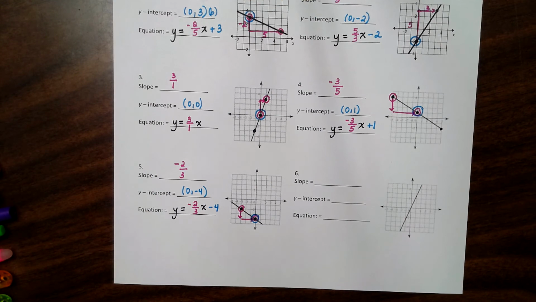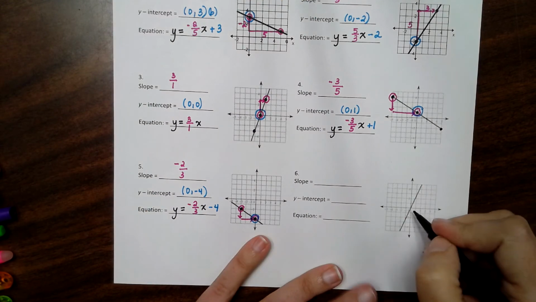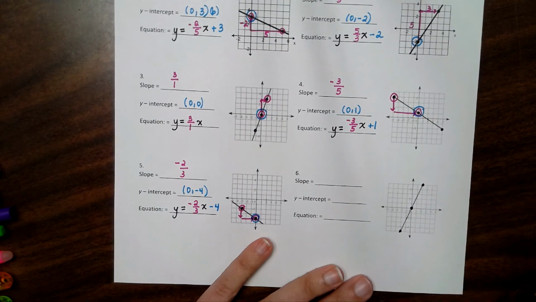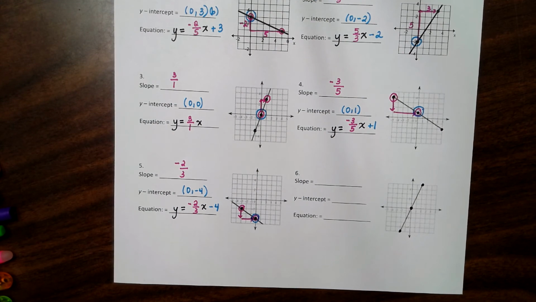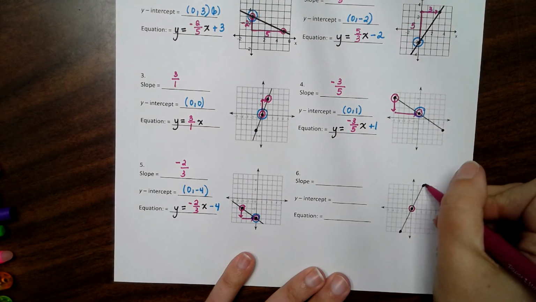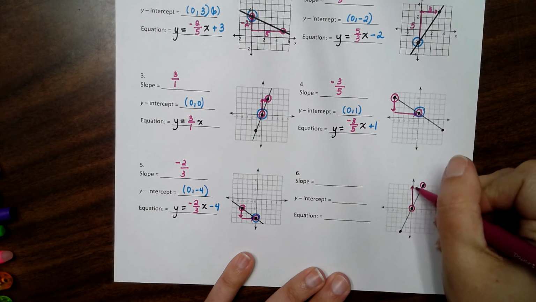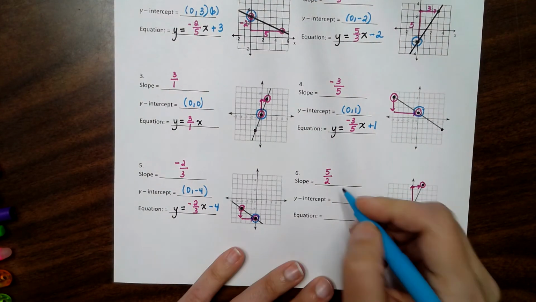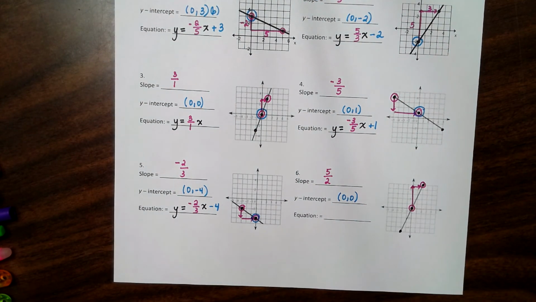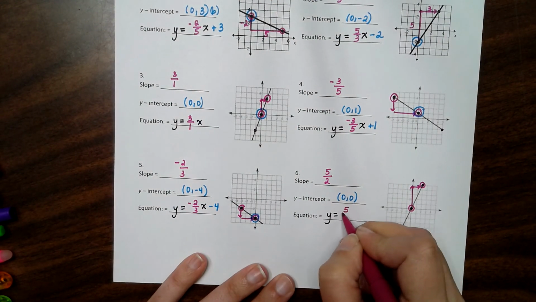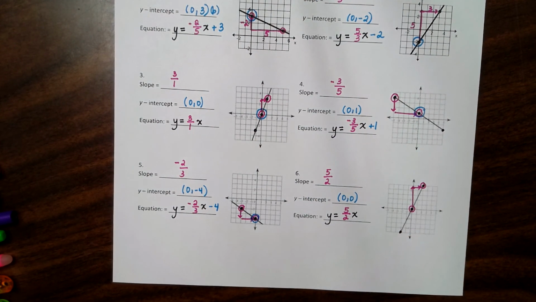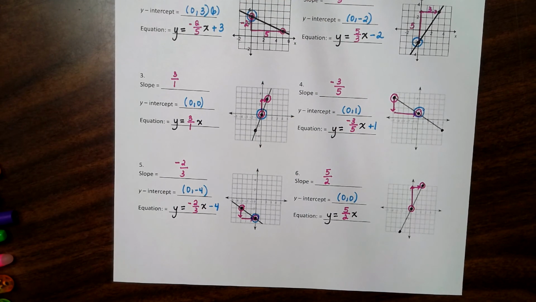All right, we're going to try one more before you guys get a chance to practice on your own. So it looks like the nice points that I need to find are here and then all the way at the edges again. There are no other points that are really very nice here on this graph. So I'm going to go from here to here. I'm going to go up 5 over 2. So 5 over 2 is my slope. My y-intercept would be 0, 0, which means my equation would be y equals 5 over 2x. And then I'm not going to write anything because it's just a 0 for the y-intercept.